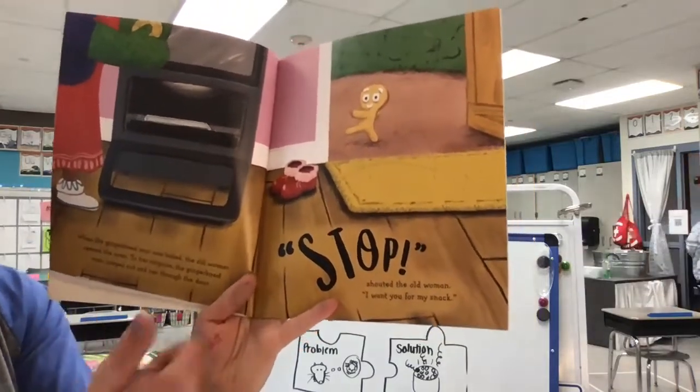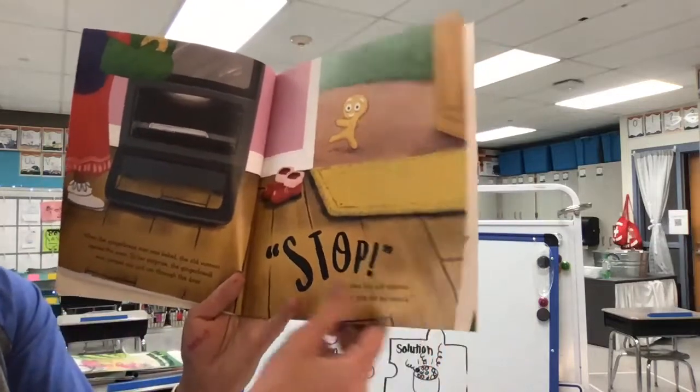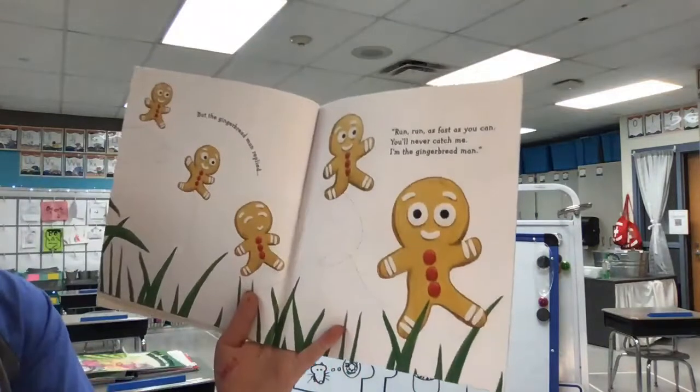Now, so far we've been introduced to the gingerbread man and the old lady. So those 2 are our 2 characters so far.